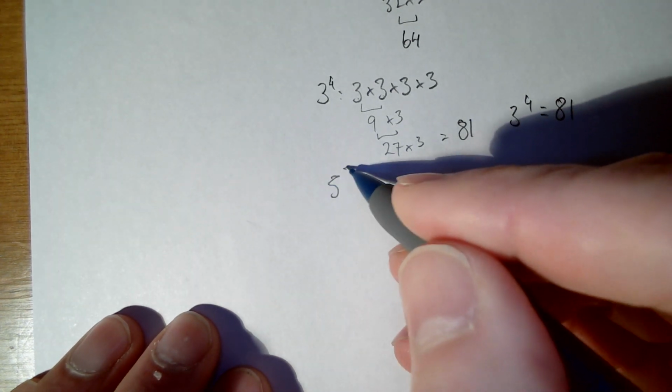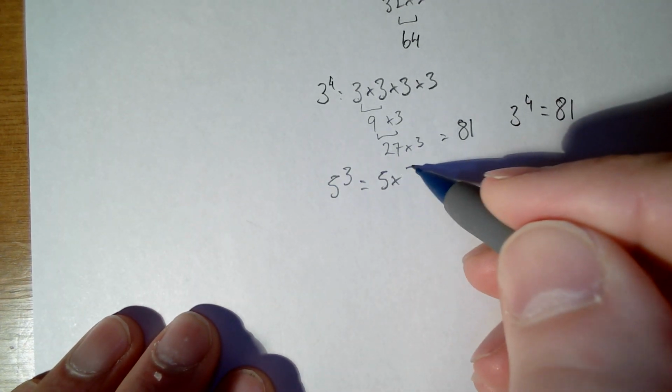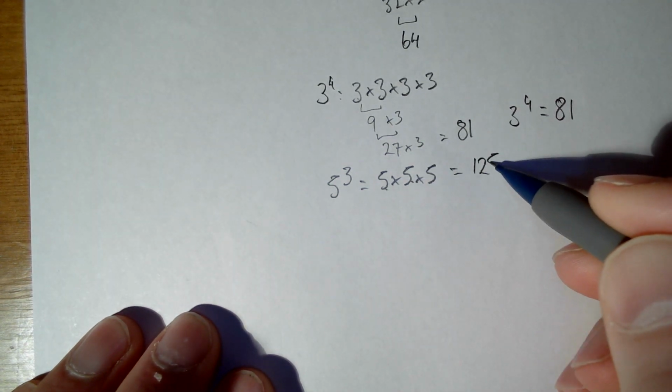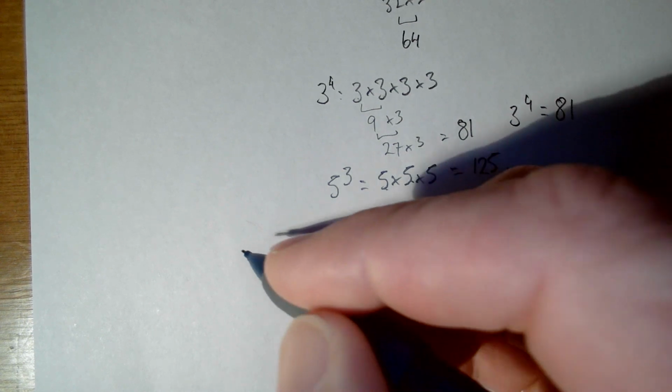What if we have 5 to the power of 3? Well, that's going to be 5 times 5 times 5. 5 5s are 25, and 5 25s are 125.